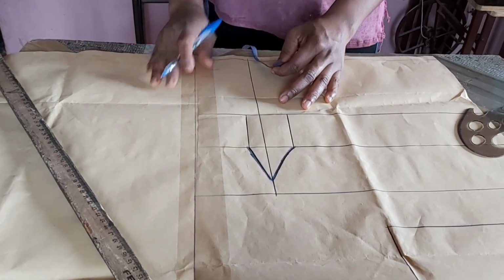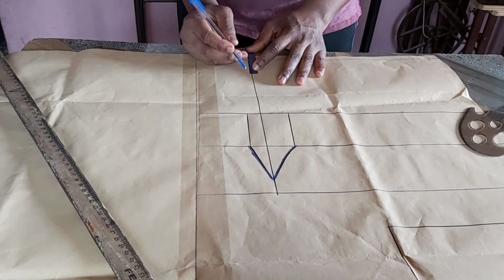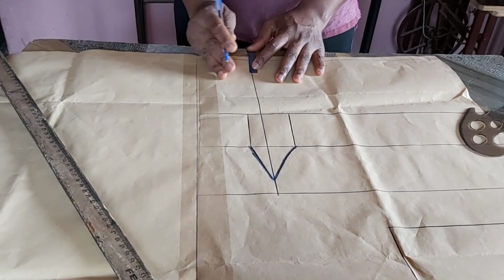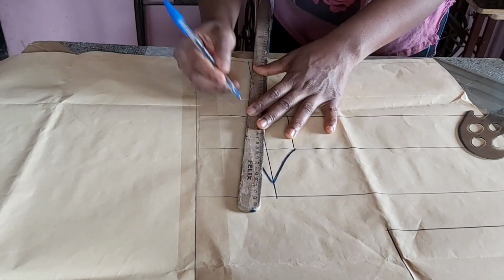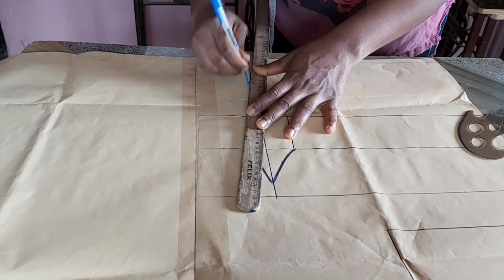Then from this full top length, I'm going to go up by 2 inches. I will mark it and I'm going to connect the waist dart to this point like those.